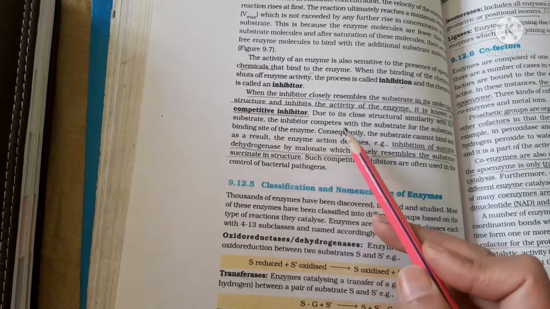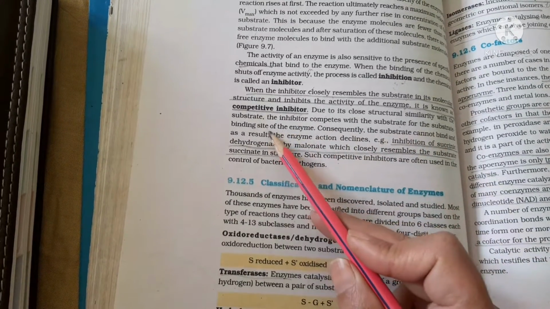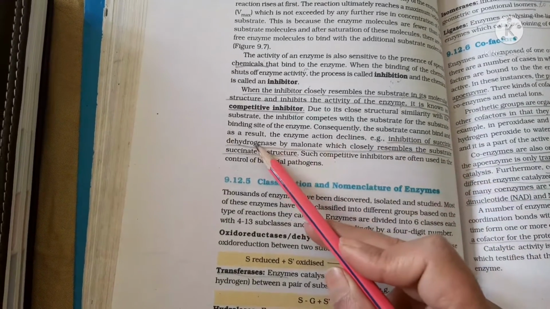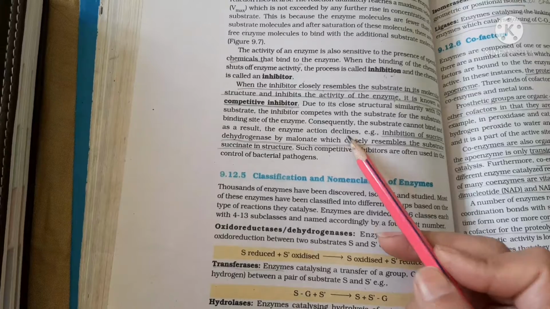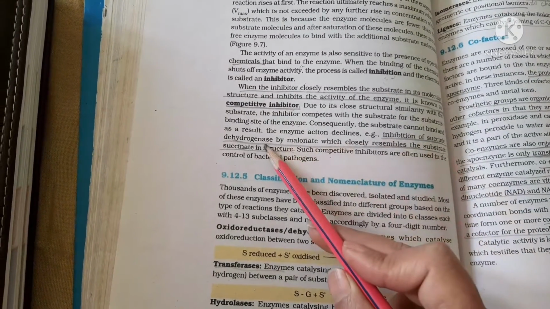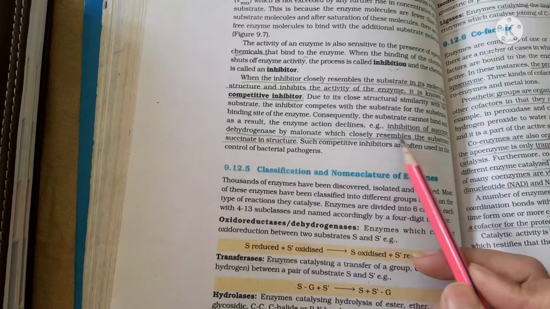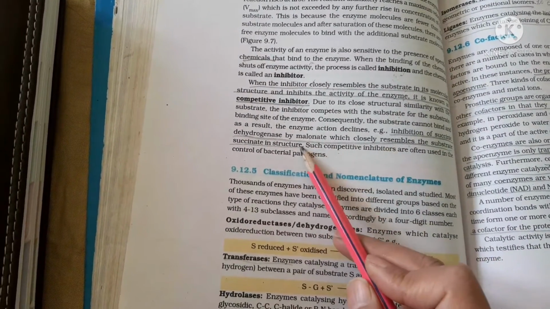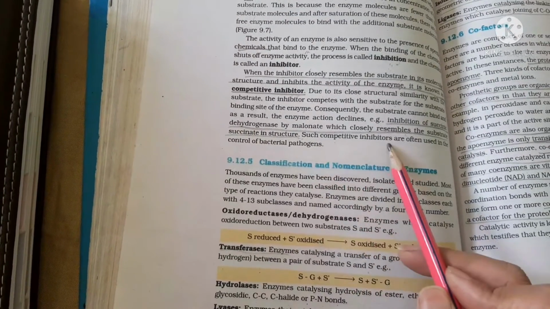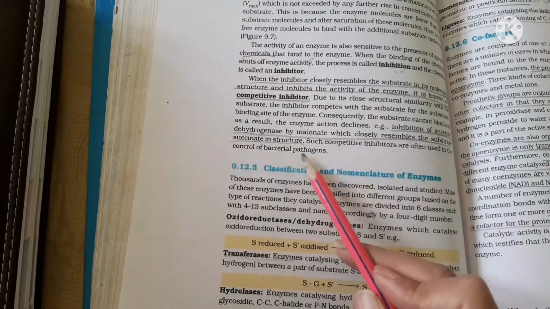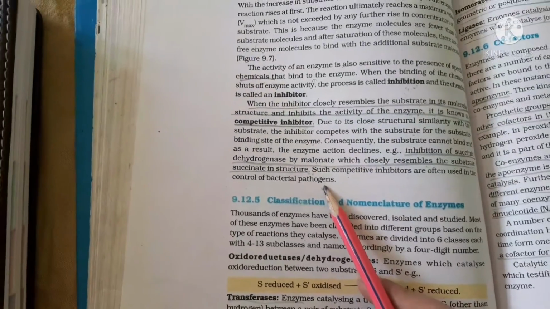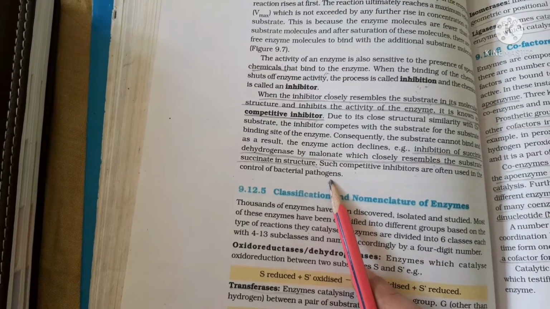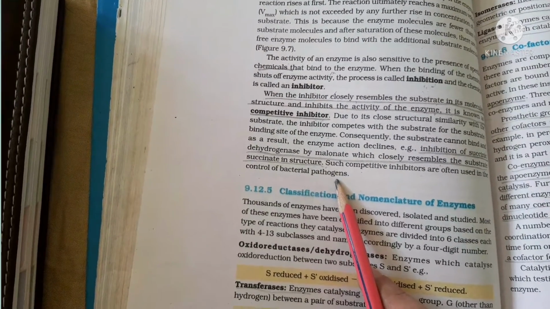So in this case, the inhibitor competes with the substrate for the substrate binding site of the enzyme. Consequently, the substrate cannot bind, and as a result, the enzyme action declines. An example is the inhibition of succinic dehydrogenase by malonate, which closely resembles the substrate succinate in structure. This is an example of a competitive inhibitor. Such competitive inhibitors are often used in the control of bacterial pathogens. So this has some applications as well in controlling pathogenic activity in the organism.